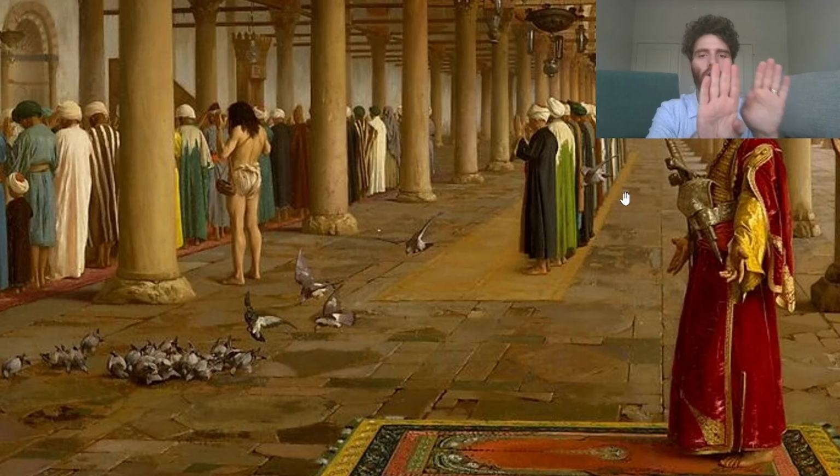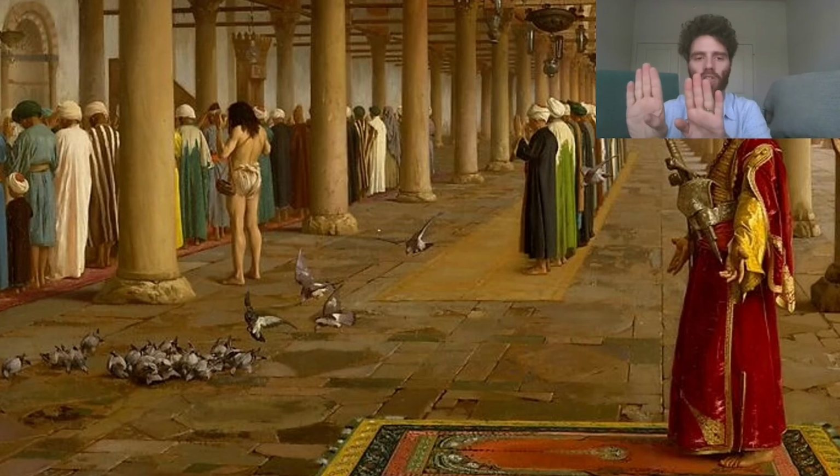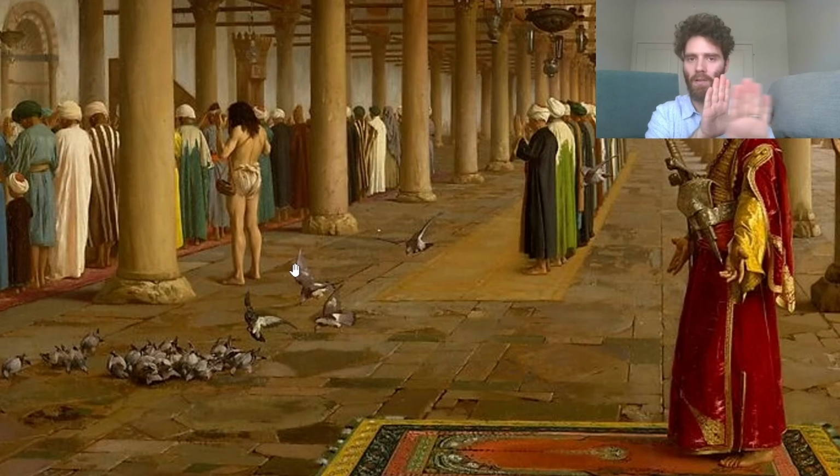The men are next to each other. Do you see how the men are next to each other? This man is behind these men. These men are next to each other. This man is behind them.